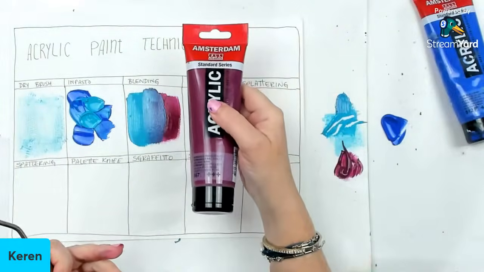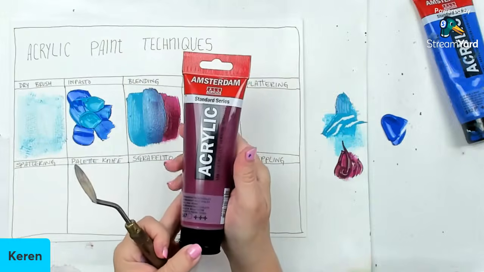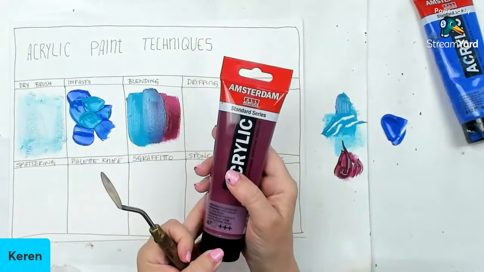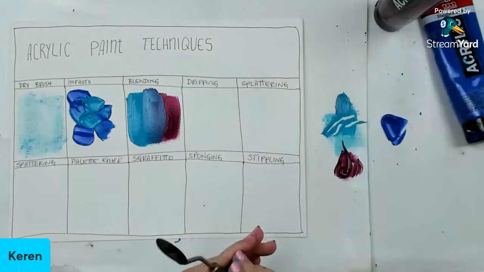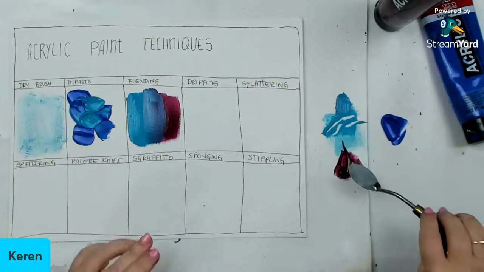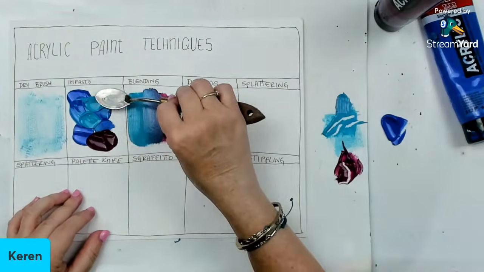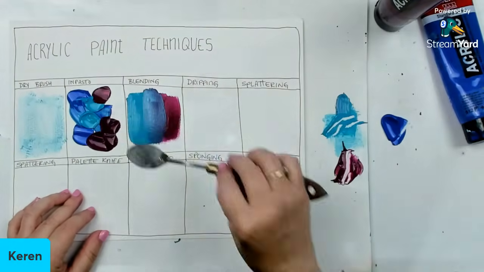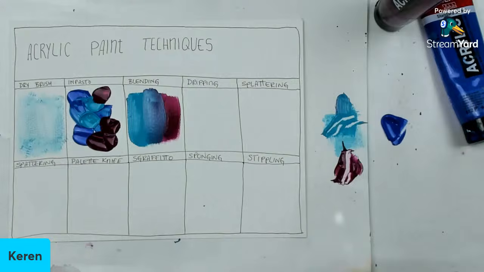This is a brand that I really like. It's quite inexpensive, the Amsterdam one. I mean, it's expensive but not expensive, if you know what I mean. Some of the paints can be really expensive, but Amsterdam makes really good quality for student grade, which is perfect for me. So as I said, you can make really nice, beautiful textures. If you want to use these for things like gel printing, they're perfect for that.